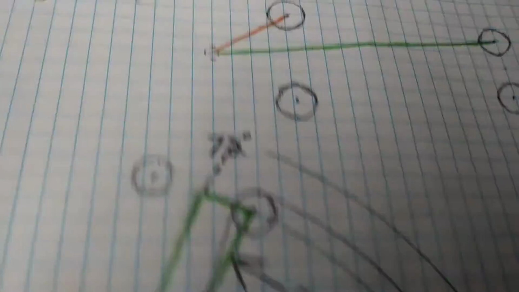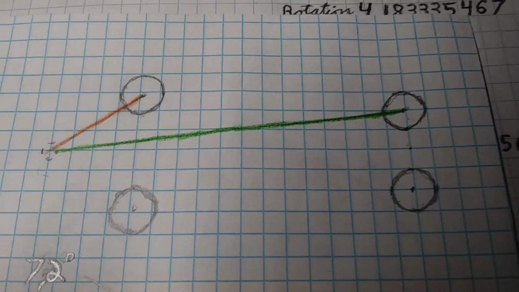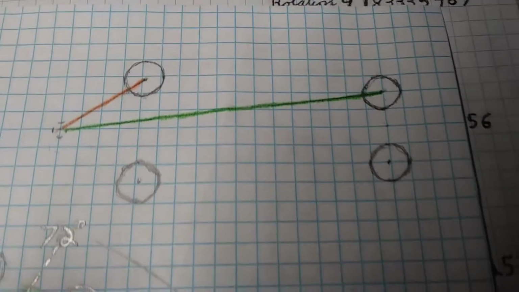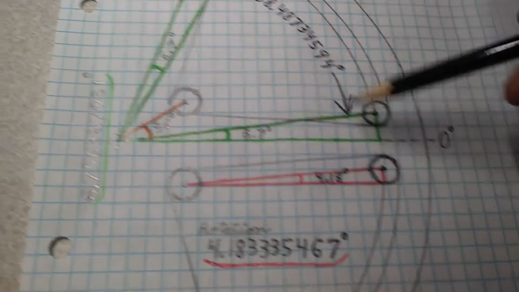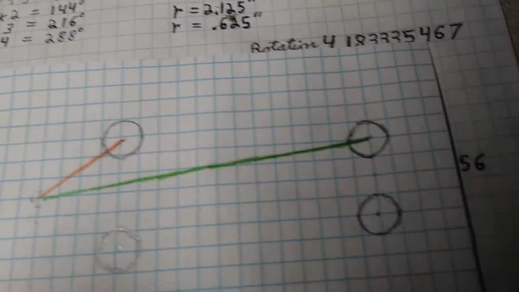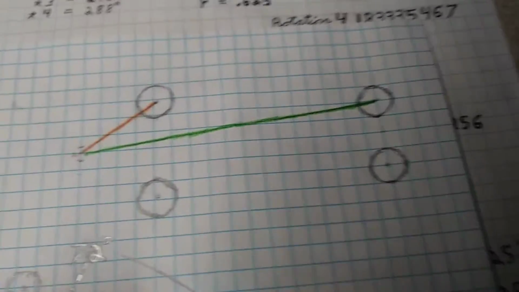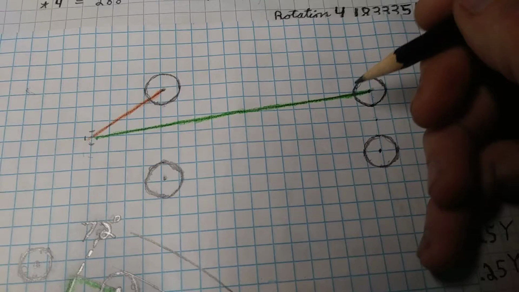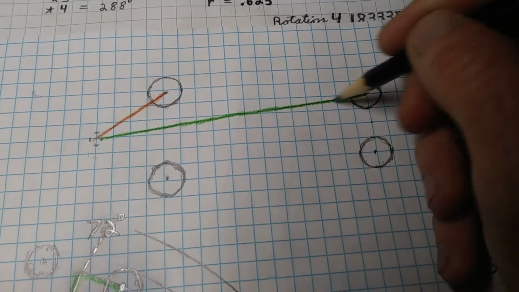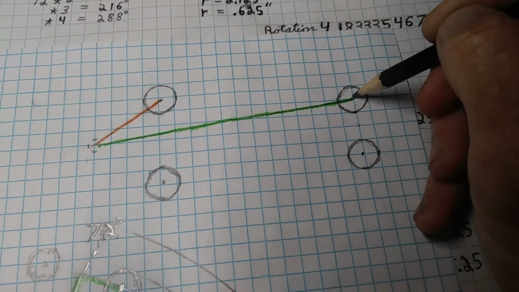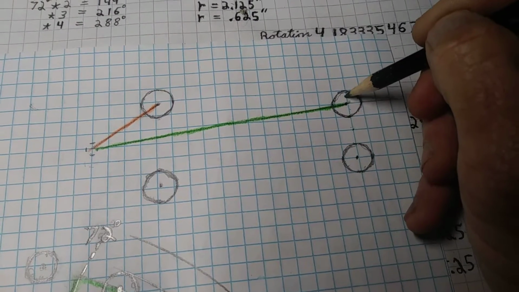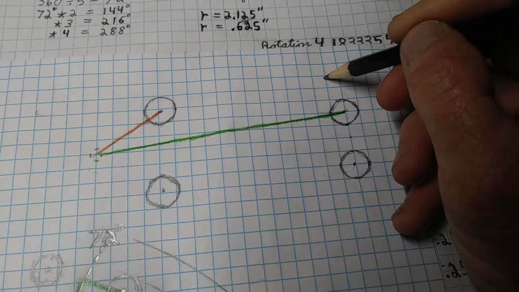So now I have up here, I just redrew the cutter positions, those four right there are redrawn up here. Okay, so we know what angle this radius is already on, and we add that to our rotation, and that's going to swing this up.